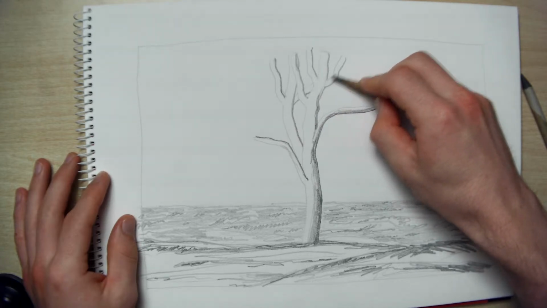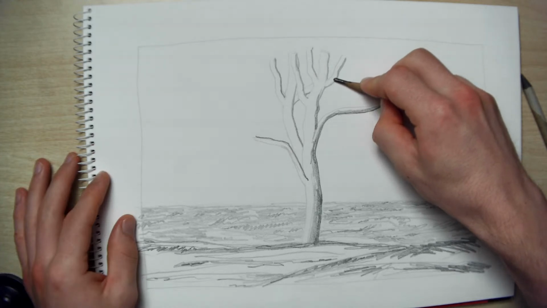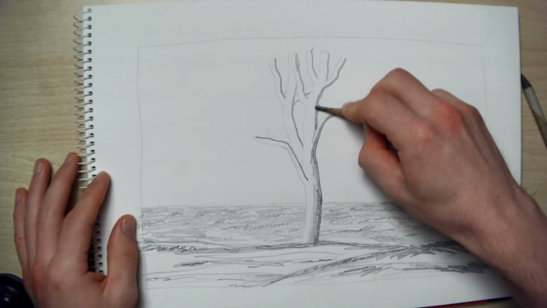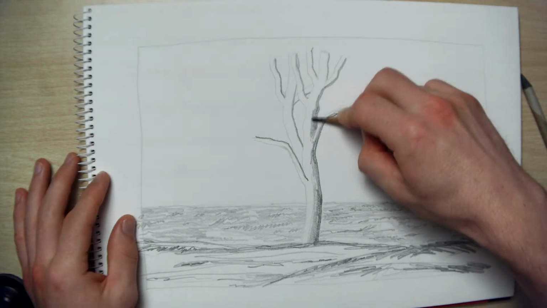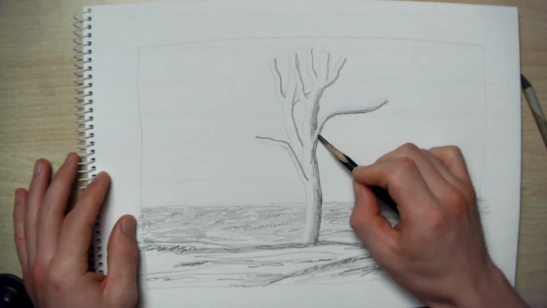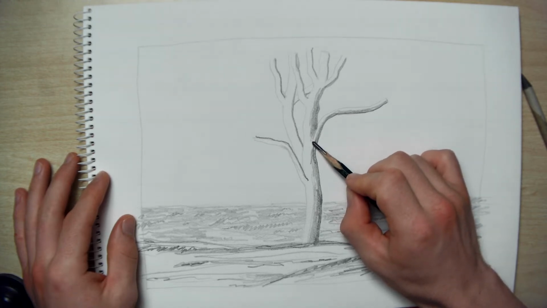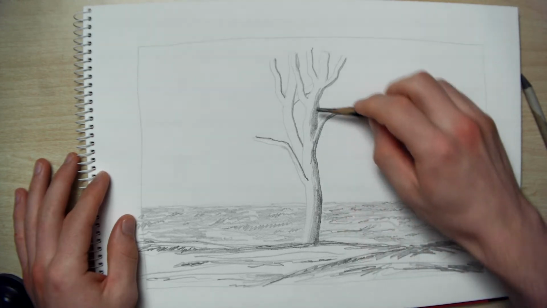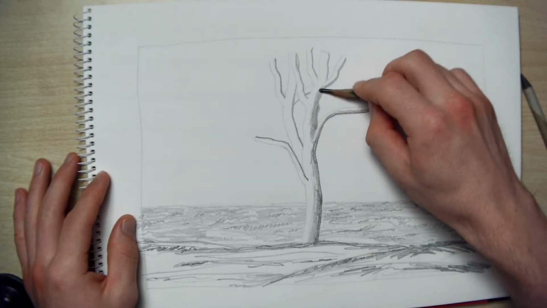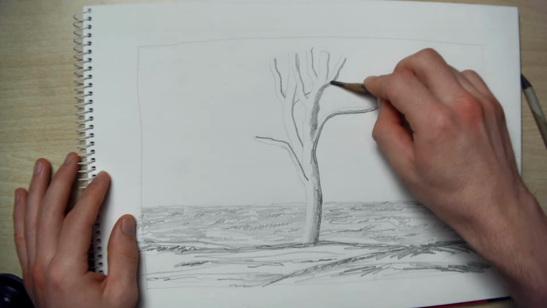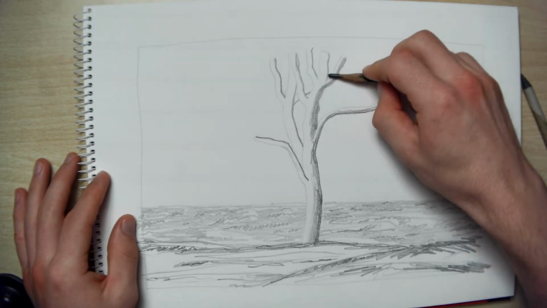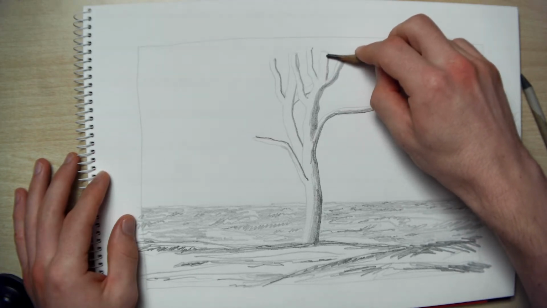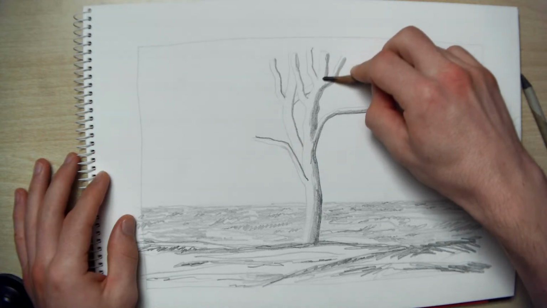And now you can see what I said two days ago, that you can see the branches coming out from the middle of the tree trunk if you make them three-dimensional. You see this light area of the branch against the shadow area of the tree trunk, and so you can see it more easily as opposed to if you just use a dark line for the branch.